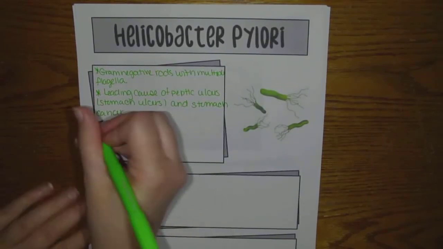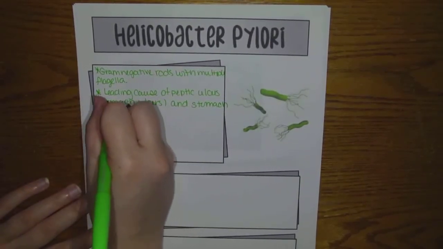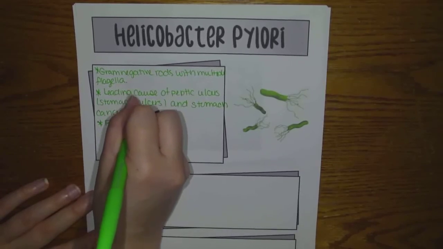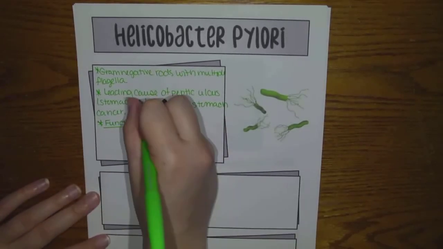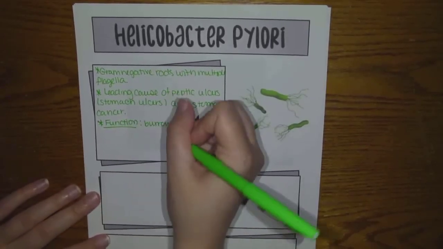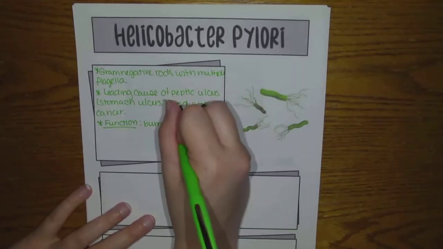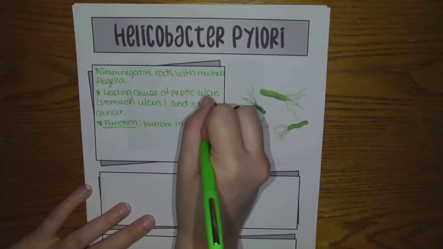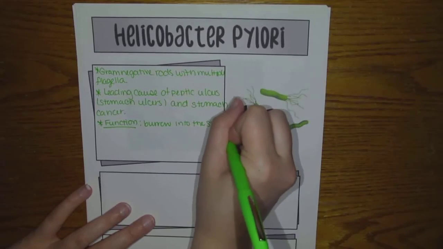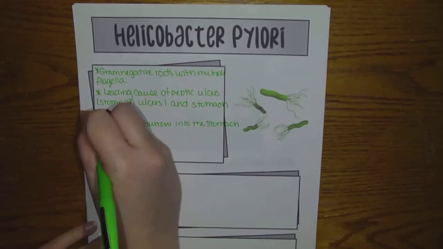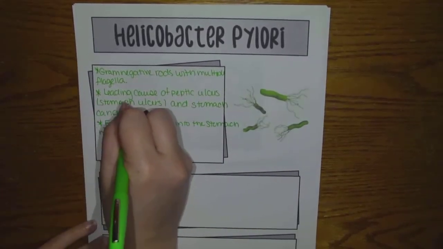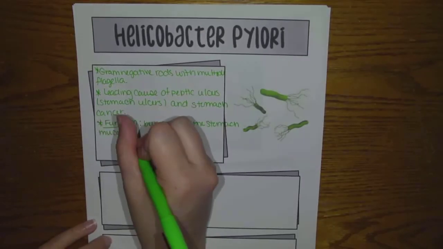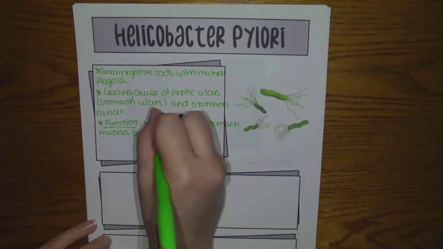Okay, so how do they make this work? Just a little review. They're going to burrow into the stomach mucosa and cause inflammation.